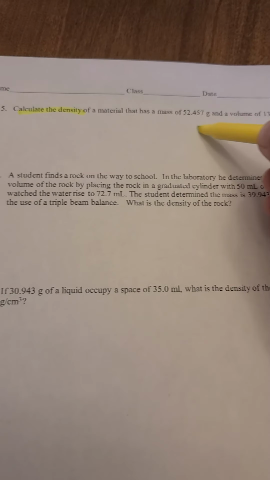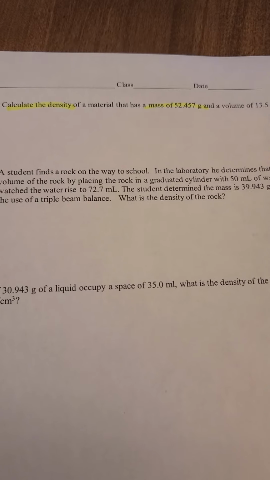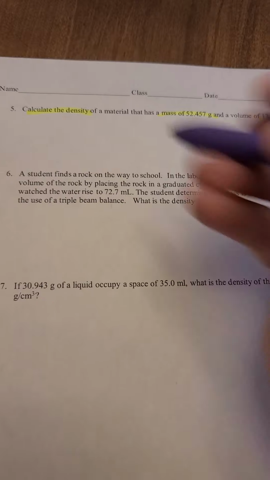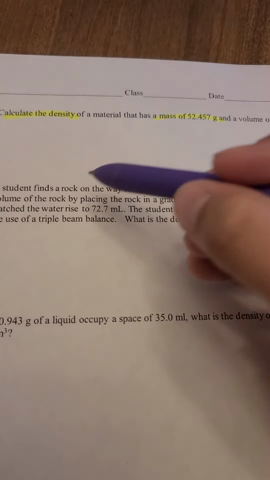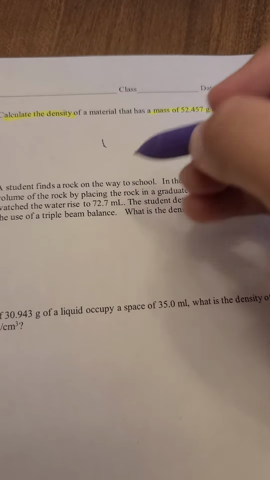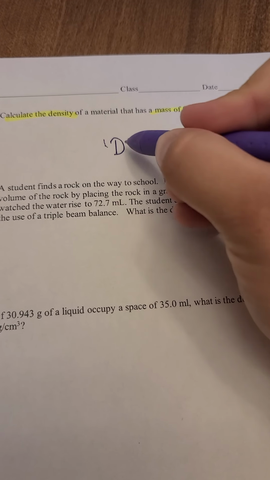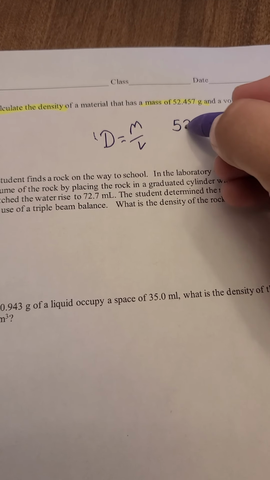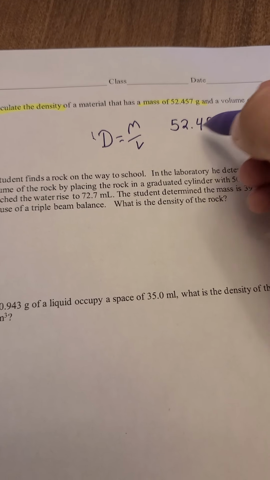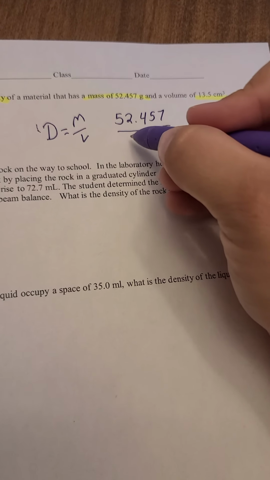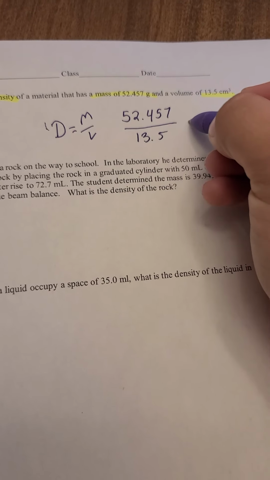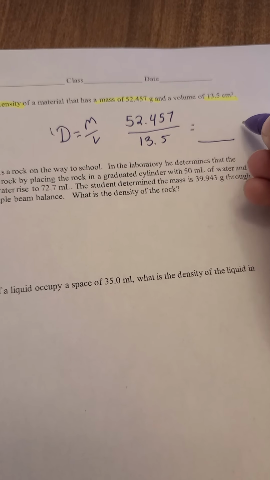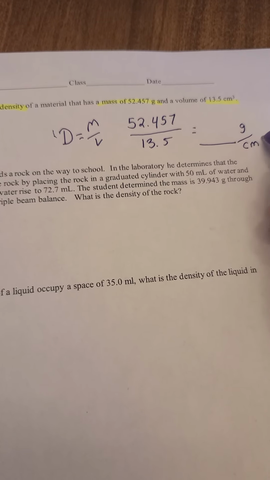Calculate the density. Mass is 52.457 grams, and volume is 13.5 centimeters cubed. So density equals mass divided by volume. So, 52.457 divided by 13.5. And your answer will be whatever those two are divided by each other, grams over centimeters cubed.